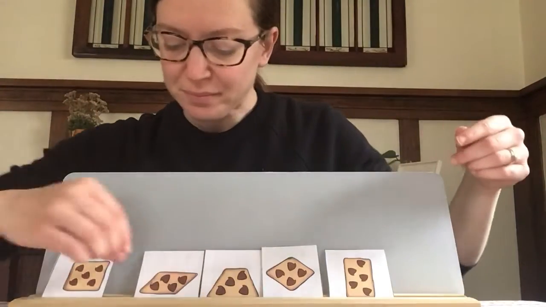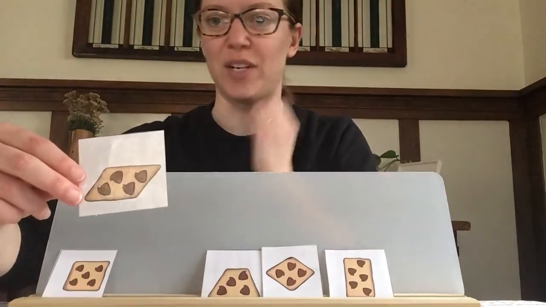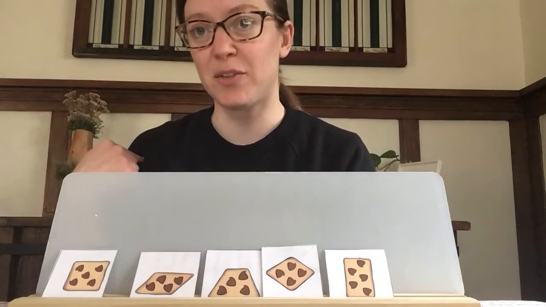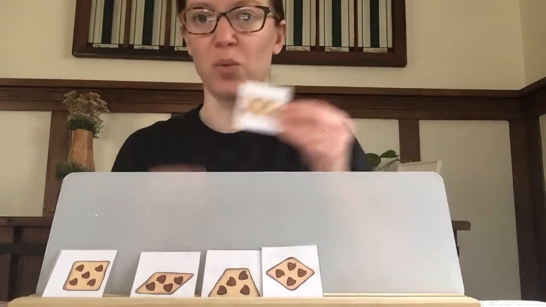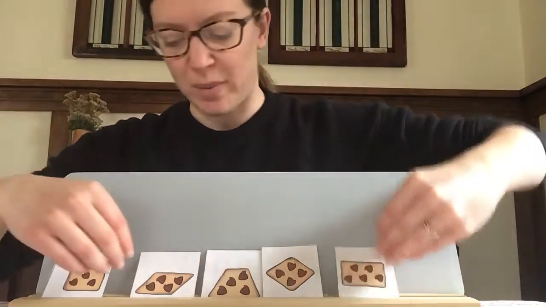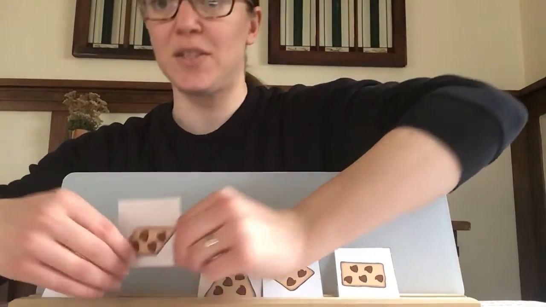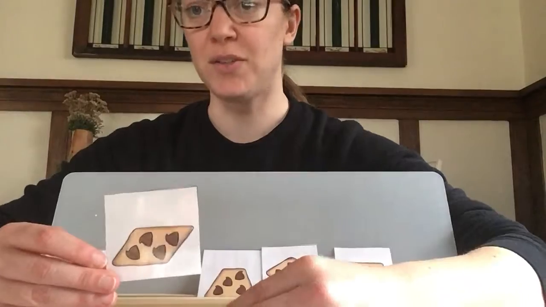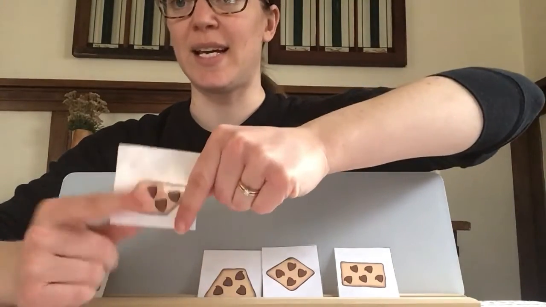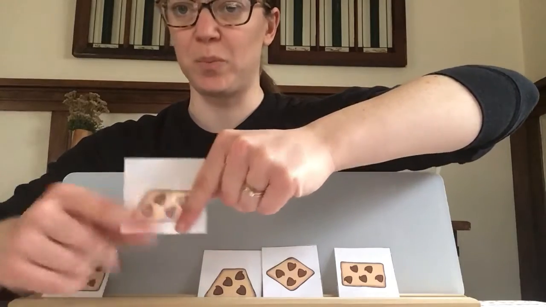All right, this is the last one we talked about yesterday. It's called a parallelogram. To me, when I look at a parallelogram, it just looks like a rectangle that went wonky, like this. But what we learned about the parallelogram is that it has 2 sets of parallel sides also. This set and this set are parallel. This line and this line make a parallel set, okay?